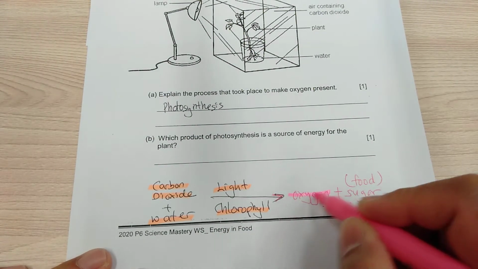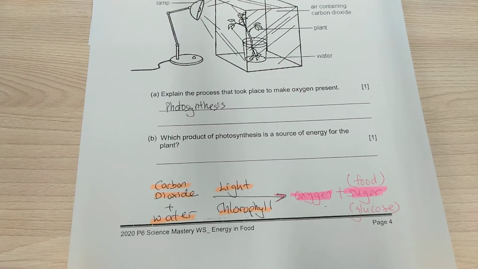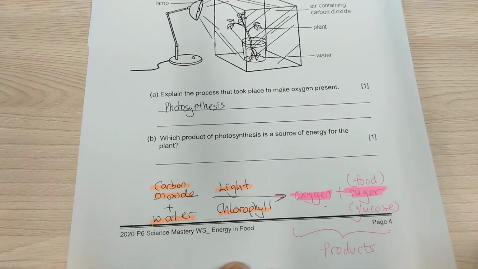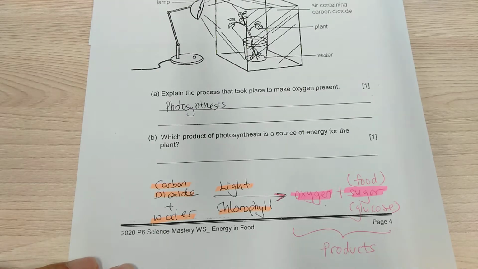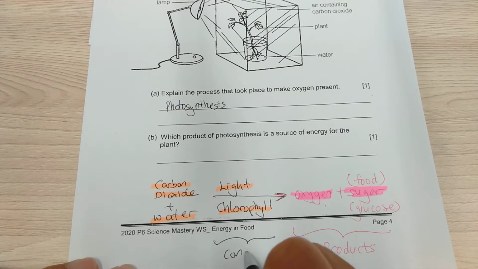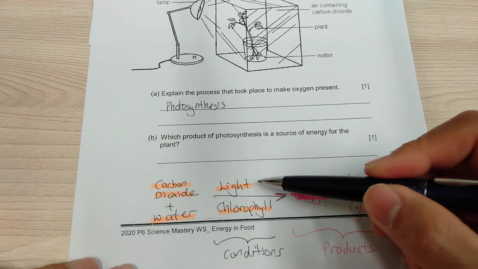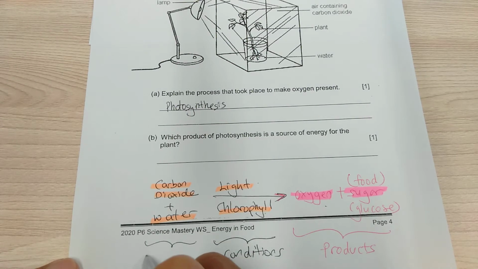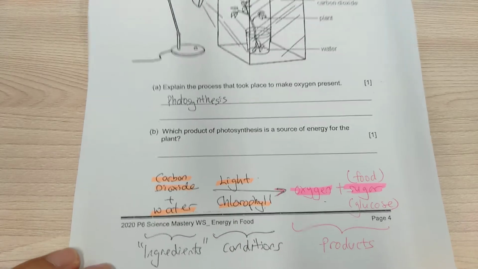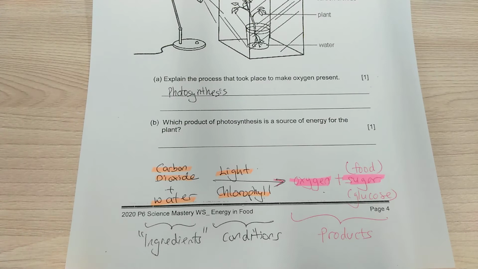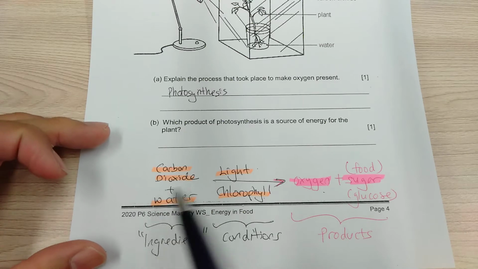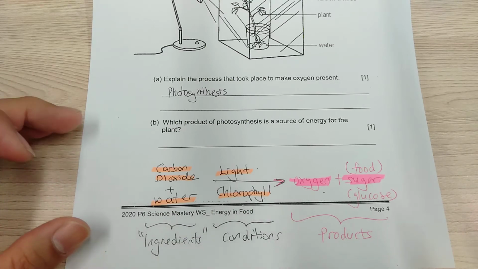The products will be these in pink. Now when I say product, I mean things that are being produced. And this part here in the center, these are the conditions. It must be bright, there must be light, chlorophyll must be present. And this, I will call the ingredients. It's like when making chocolate chip cookies, you definitely need chocolate chip. Otherwise, how can you call it chocolate chip cookies? So this whole process requires these ingredients under these conditions to give you these products.